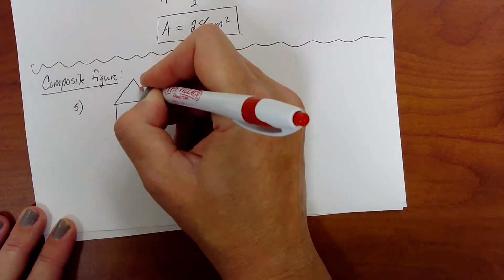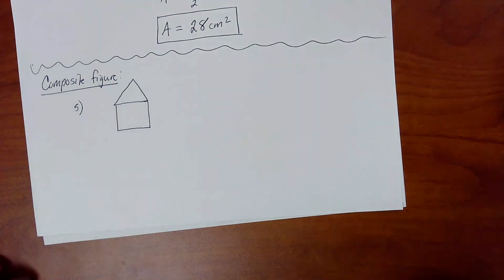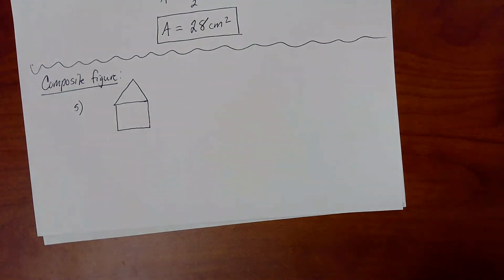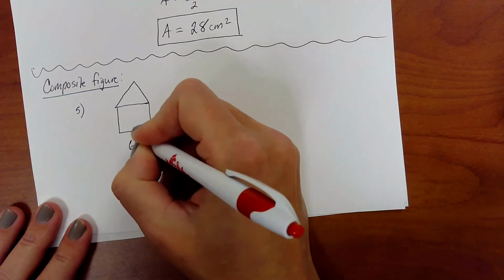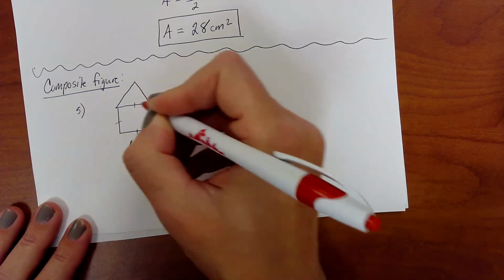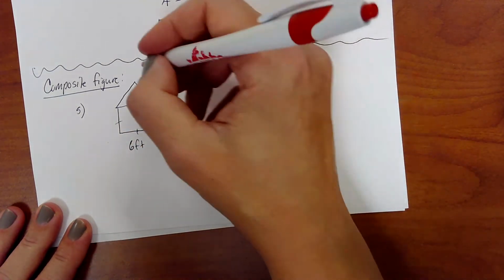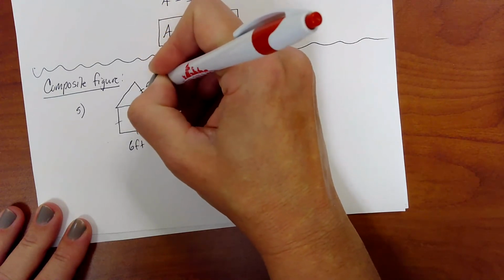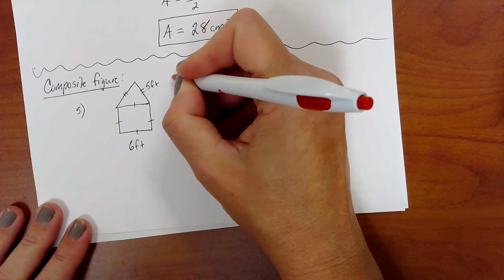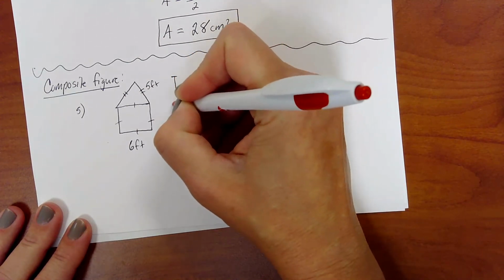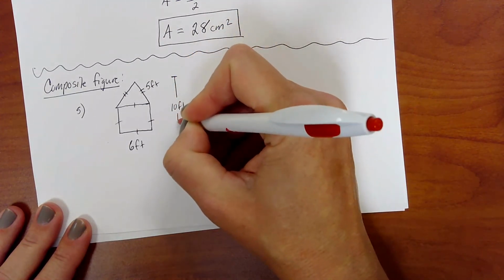Boom. Looks like a house, right? So if they wanted you to find the area of this figure, let's put some numbers on here. 6 feet, and I'm going to say these are all the same. And let's say these are 5 feet, and that's the same as that. And I'm going to tell you the height of the whole figure is 10 feet.